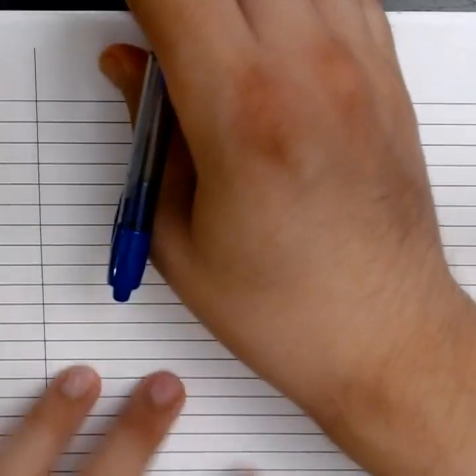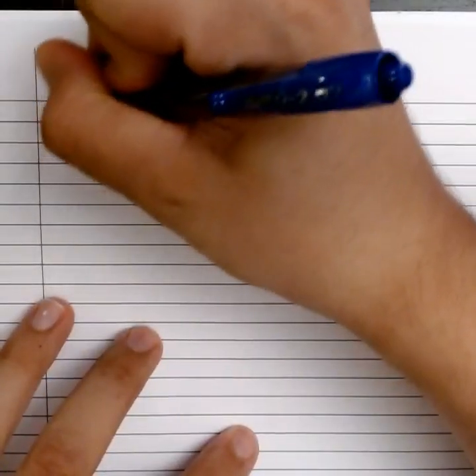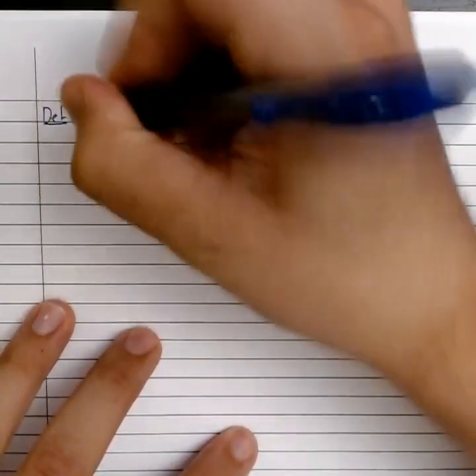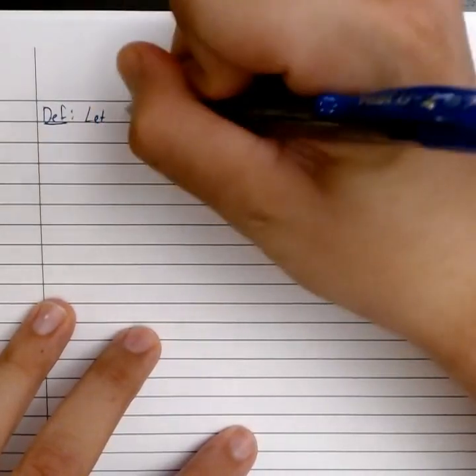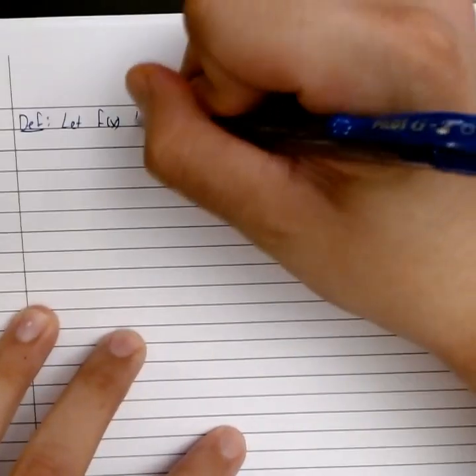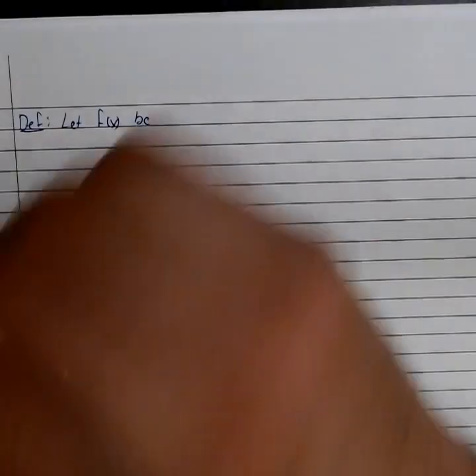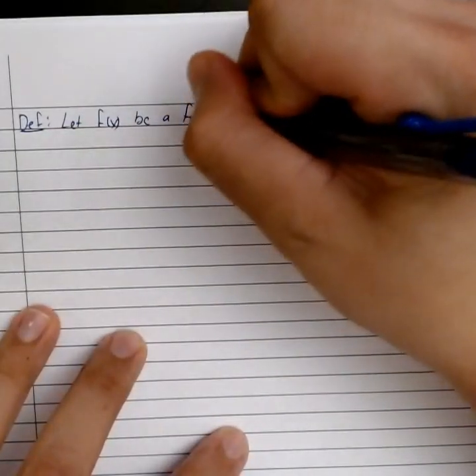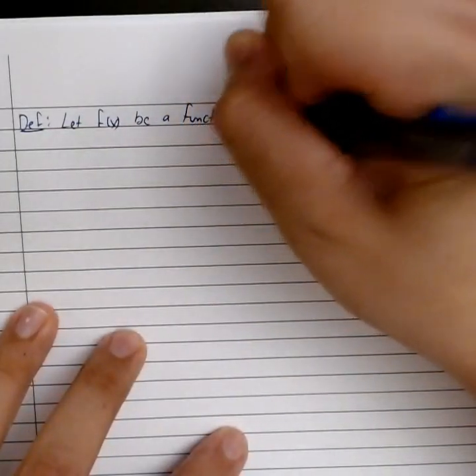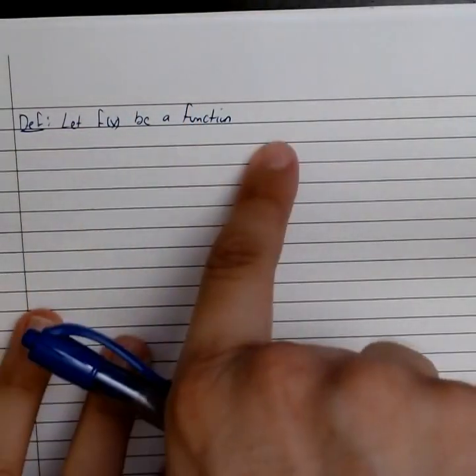We give these names. So, definition. Let f of x be a function. It doesn't have to be any particular function, just a function. Okay, so f of x is a function.